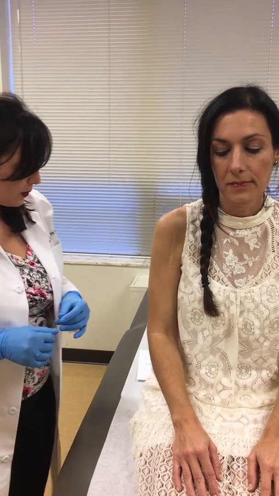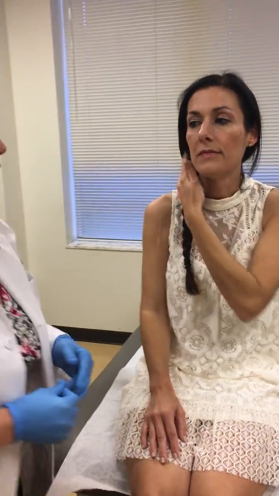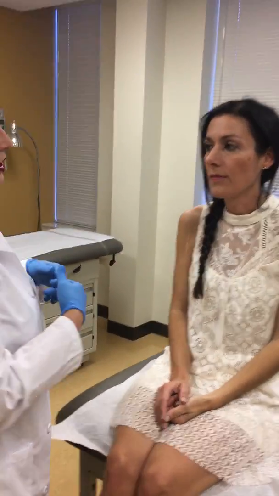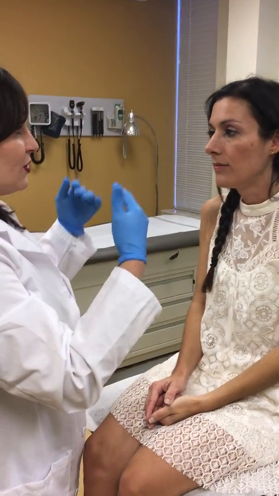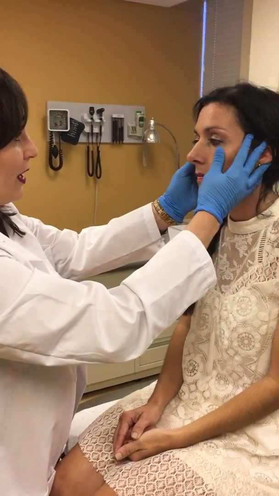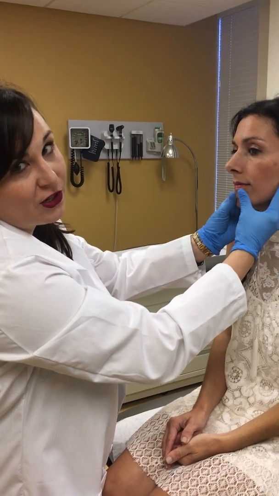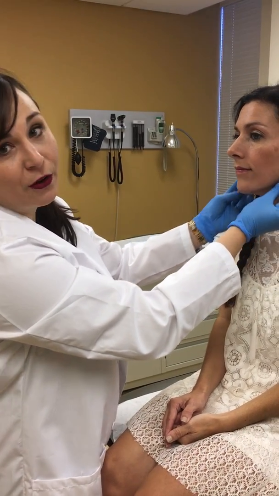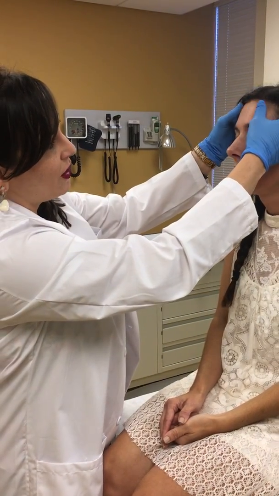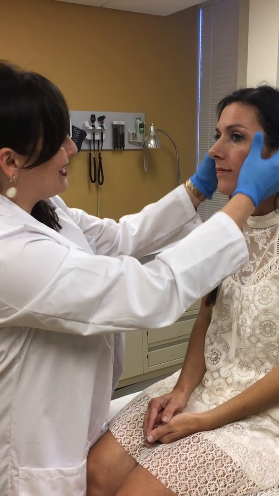The next thing we're going to do is inspect and palpate the facial skin. So we're going to come in front of the patient, look at her facial skin, and then we're going to palpate it as well. And you're going to tell me that you're looking at the patient and observing their face. And we will talk about what that is in class.